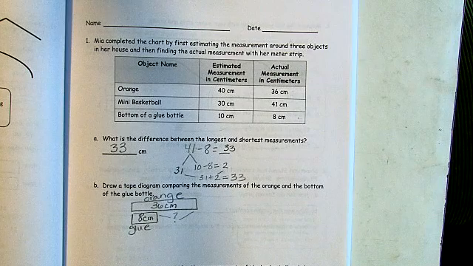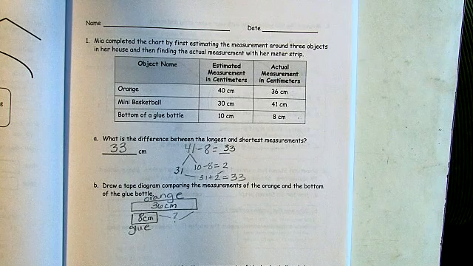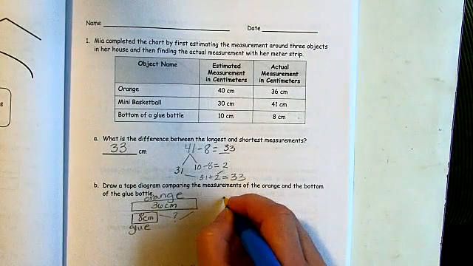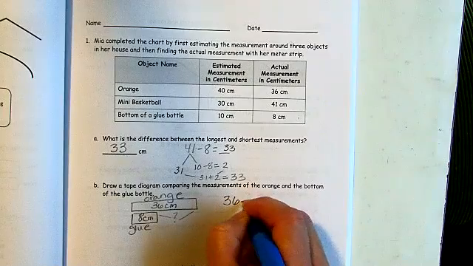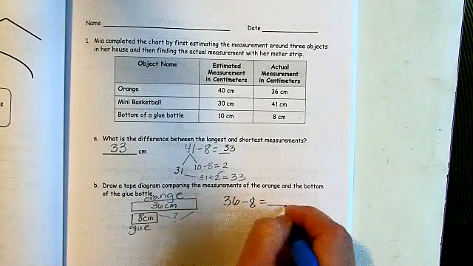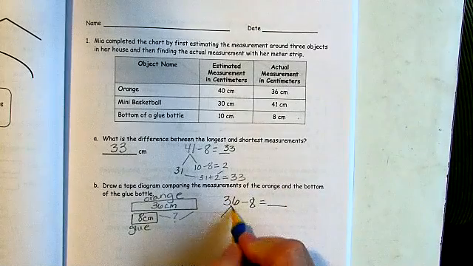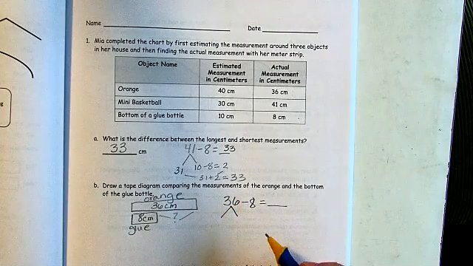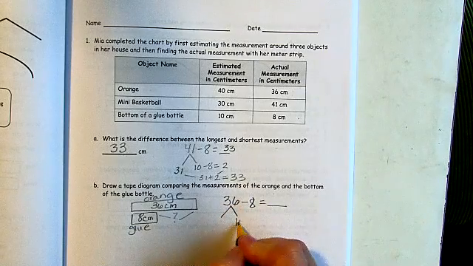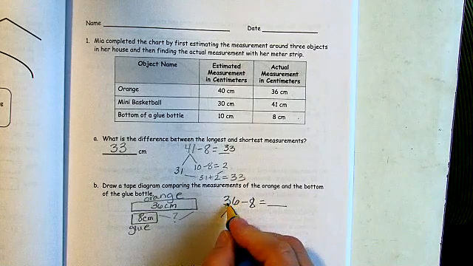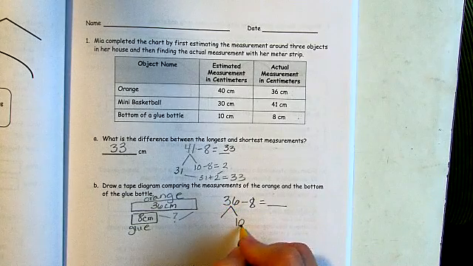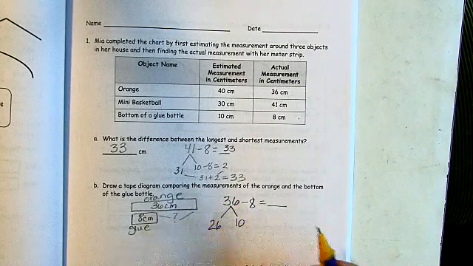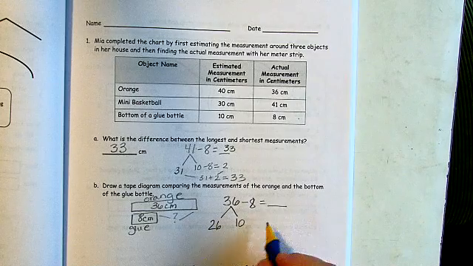Now, they did not actually ask us to solve that equation. If we wanted to solve it, we would need to subtract 36 minus 8. We would need to break 36 up because I can't take 8 away from just 6. So I need to take a 10 out, 3 10s, take away 1 10 is going to be 2 10s and 6 1s, which is 26.